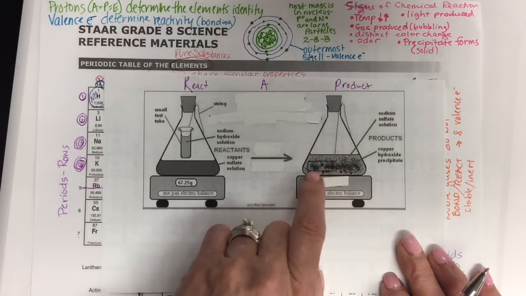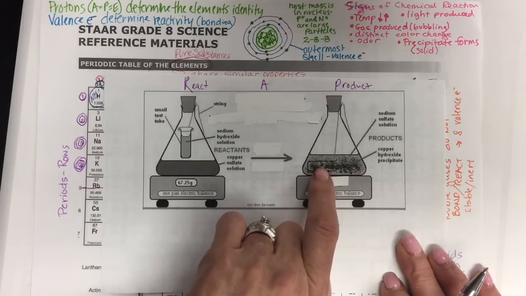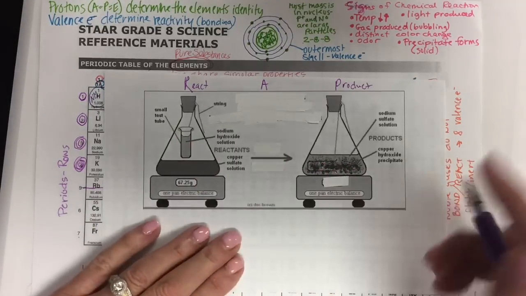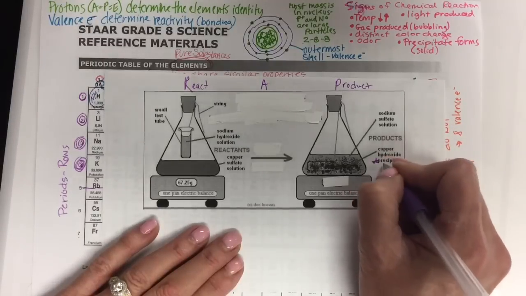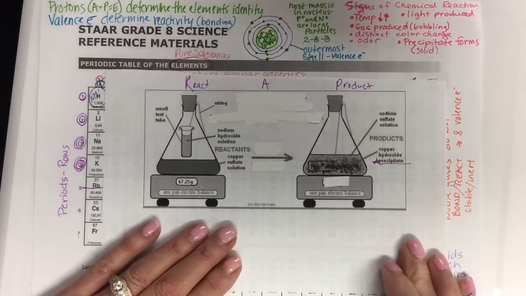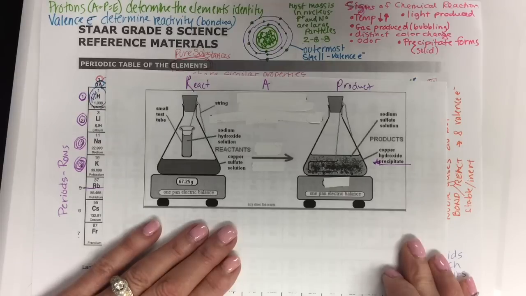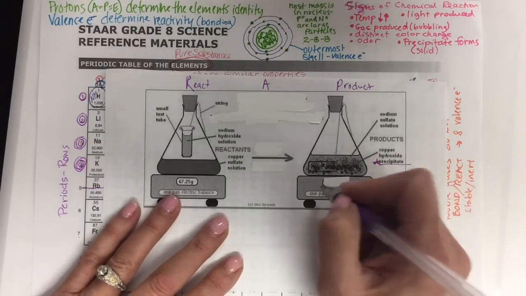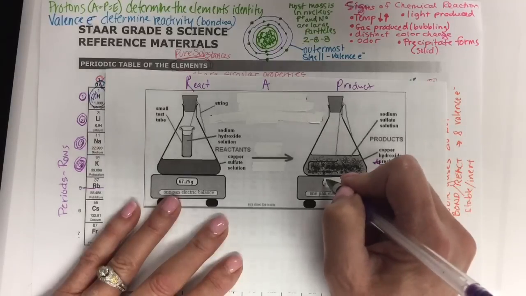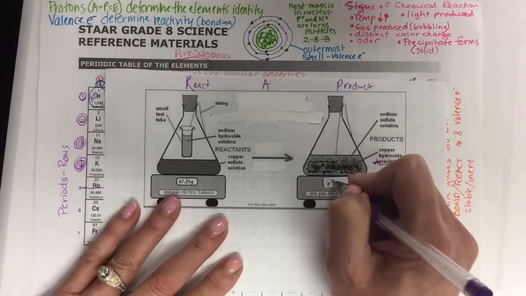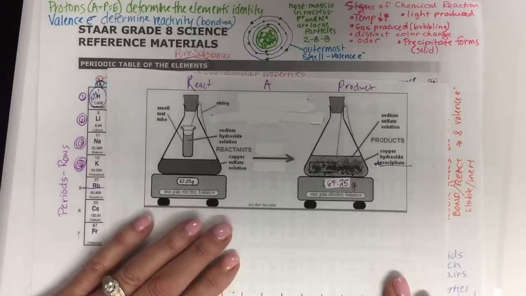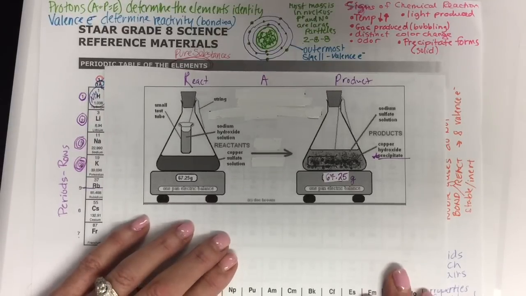Well, we can see there's some stuff in there now that they didn't have before. They had two liquids apparently, and now they have some solids. And it does give us that clue. A precipitate formed, a sign of a chemical reaction, yes. Now, they're massing it. It should come out to what? Should be equal. Atoms are not created or destroyed, right? So it should be 67.25 grams of mass.